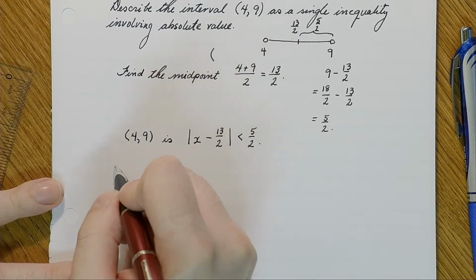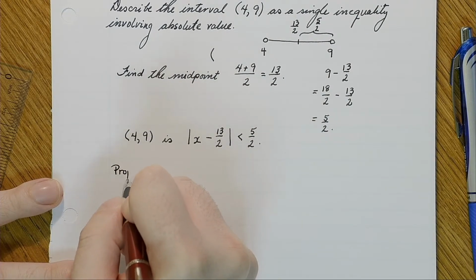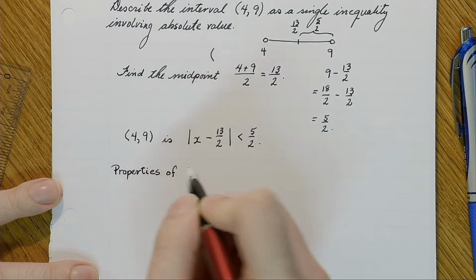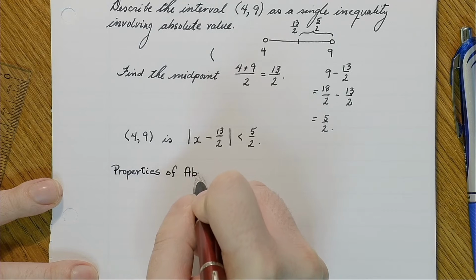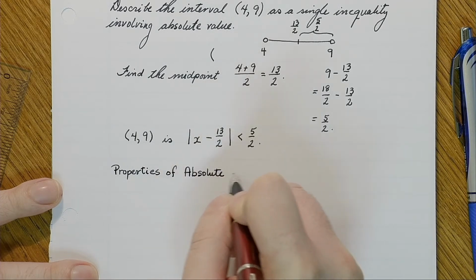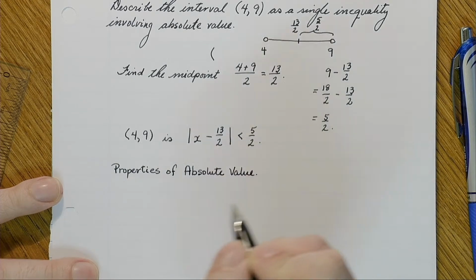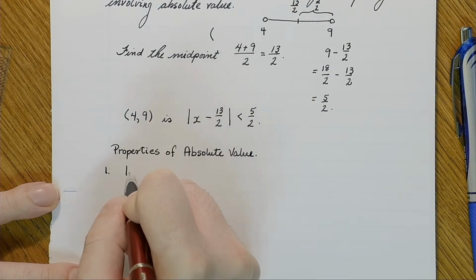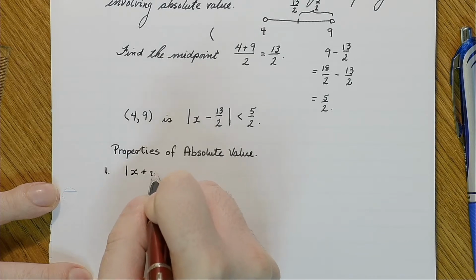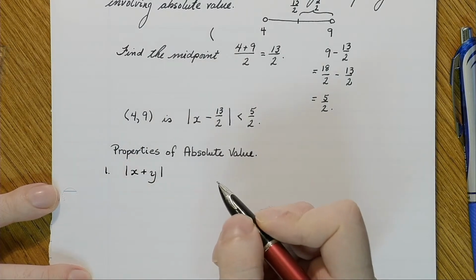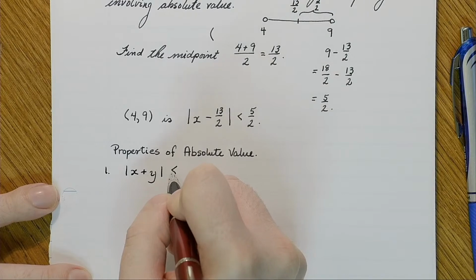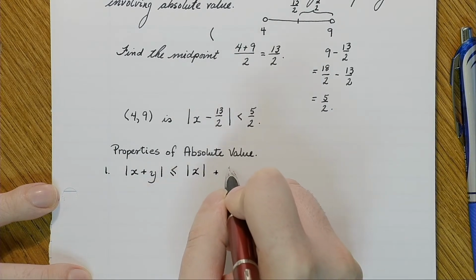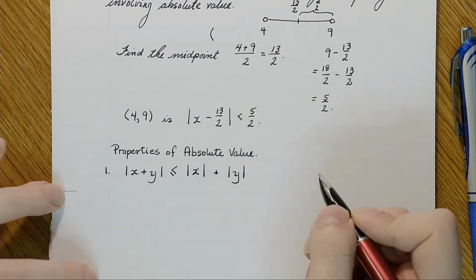Okay. There are some properties of the absolute value as well. The first one is the absolute value of x plus y is less than or equal to the absolute value of x plus the absolute value of y.